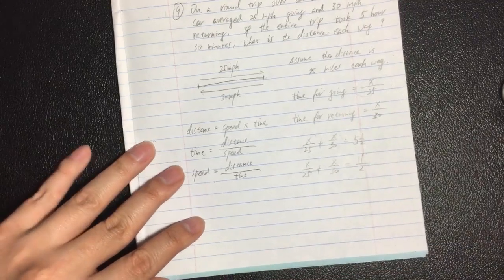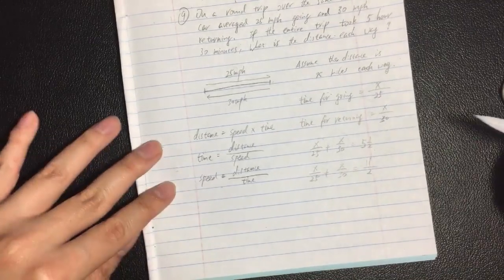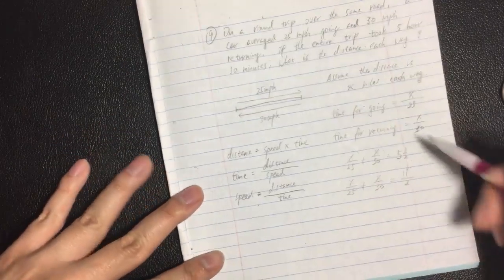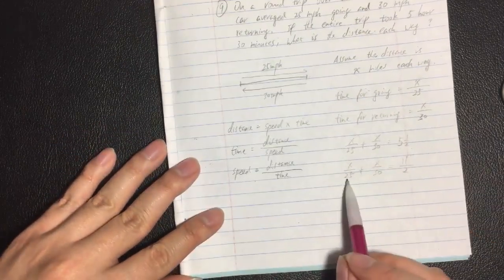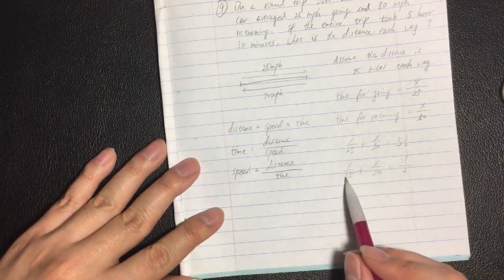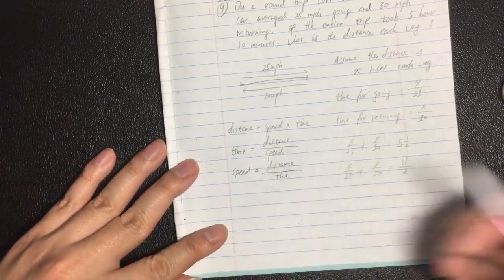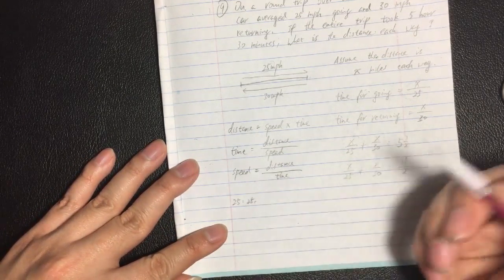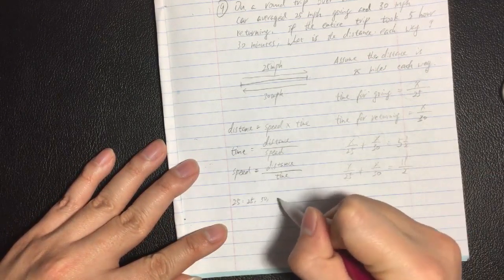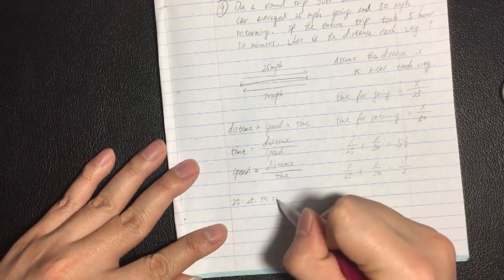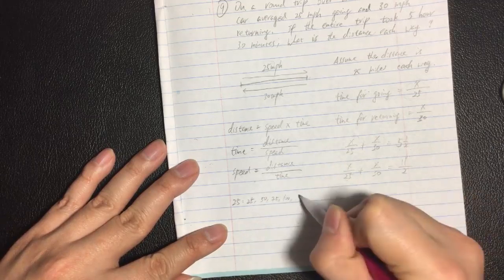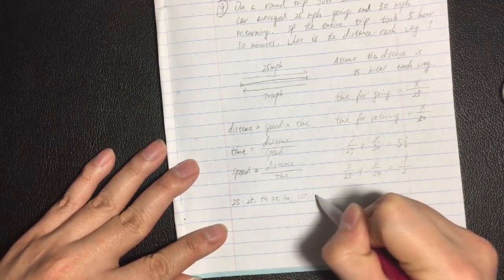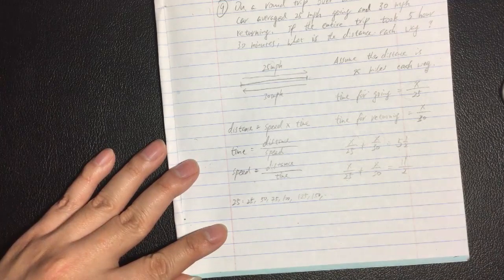Next, you find the least common multiple. Let's write down some multiples for 25, 30, and 2. Multiples of 25 are 25, 50, 75, 100, 125, 150, and so on.